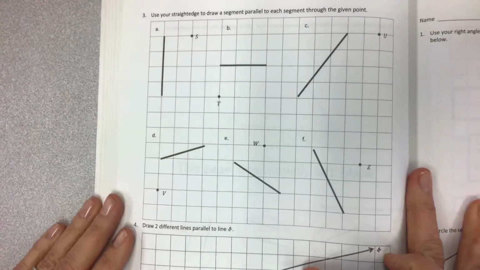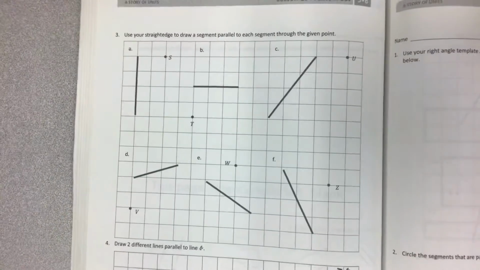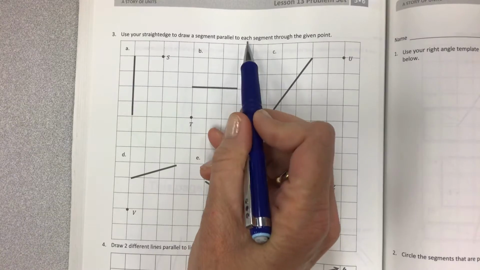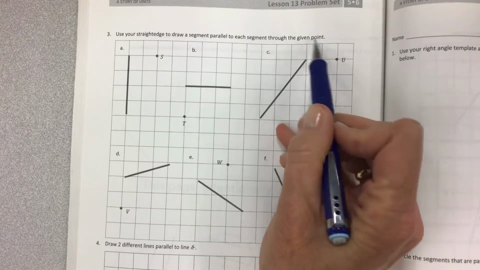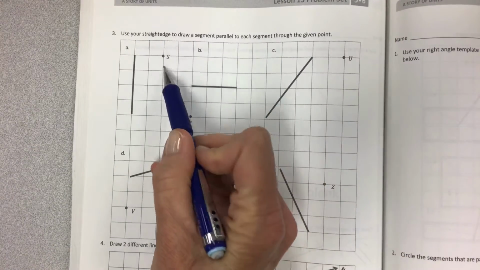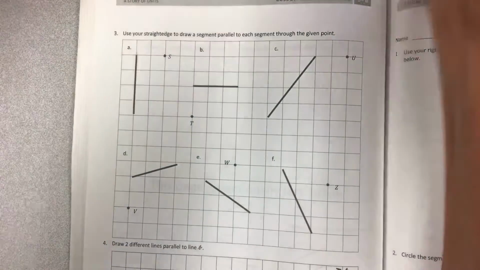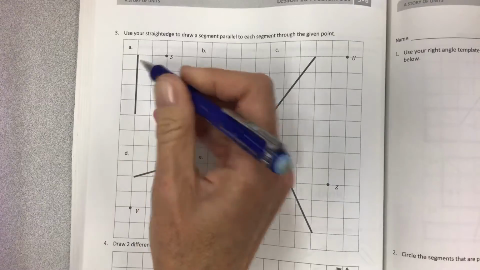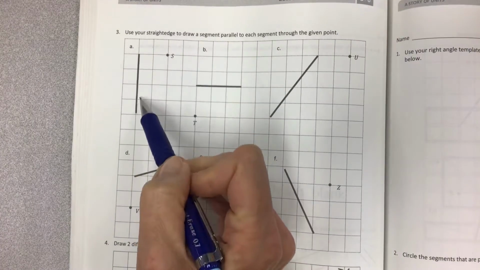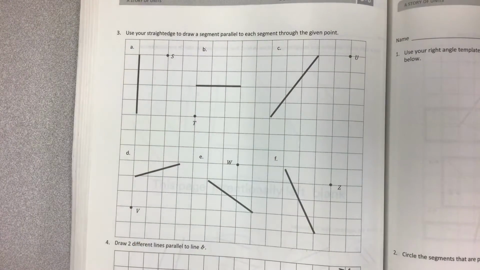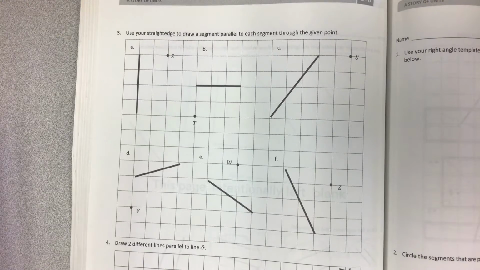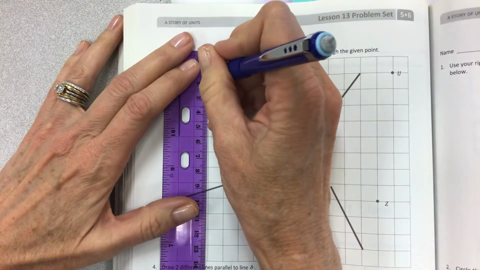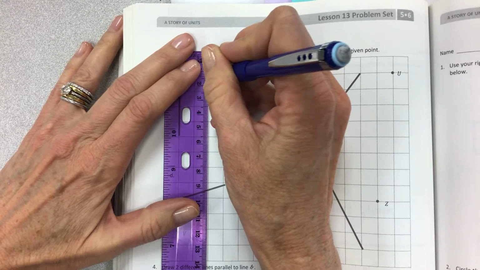Now what about the back of lesson 13? You're going to use your straight edge to draw a segment parallel to each segment through the given point. So we're going to use the point that they give us, and then we're going to draw something that is parallel. Now it's nice and easy when they give you something that's right on a line, right? Because how hard is that? You just have to make sure your ruler is on the line.